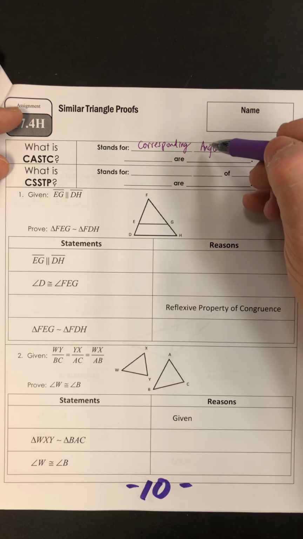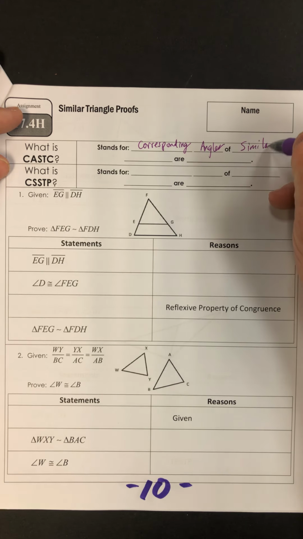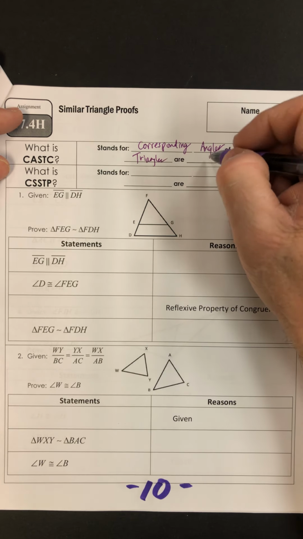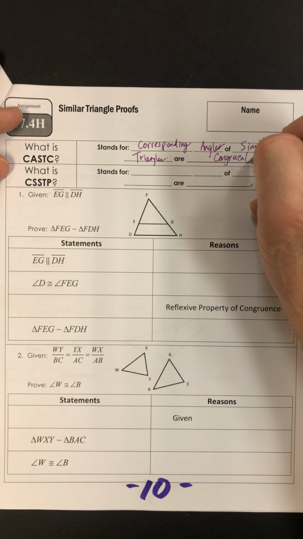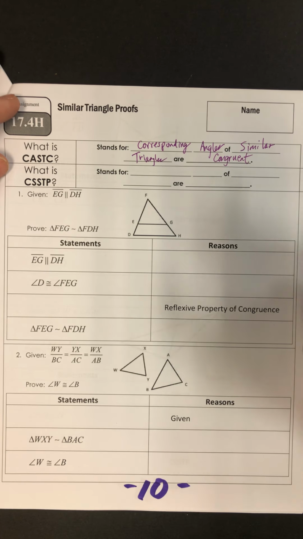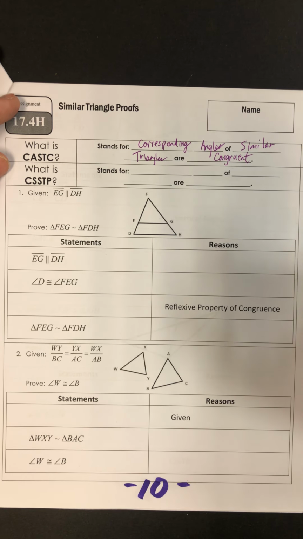So the corresponding angles of similar triangles are congruent. Okay, so if the triangles first are similar, then the angles are congruent. So you've used one of those three rules to show the two triangles are similar. Then after that, you can say the angles are congruent.